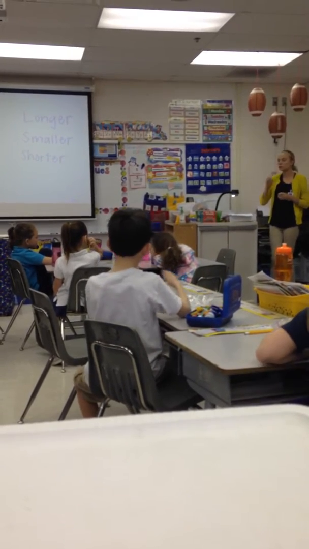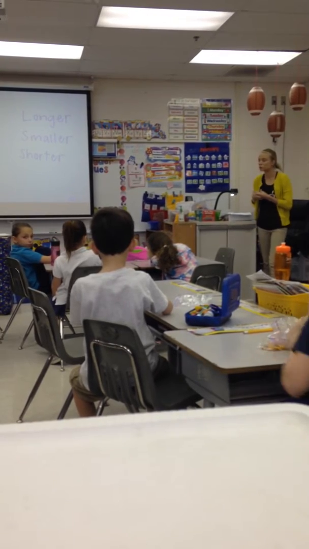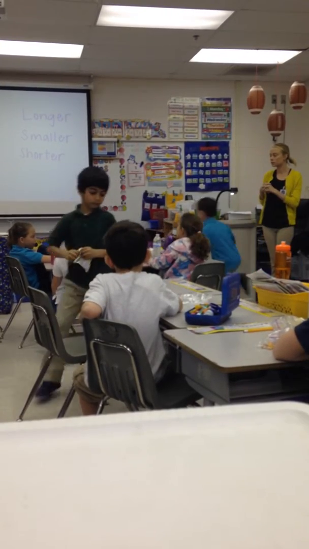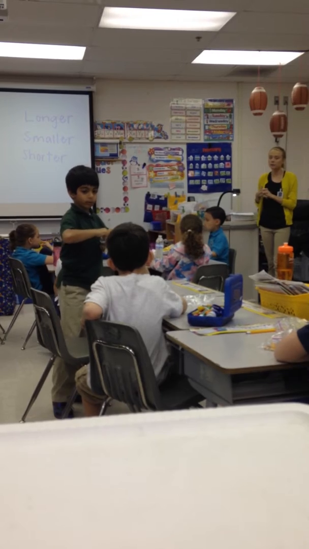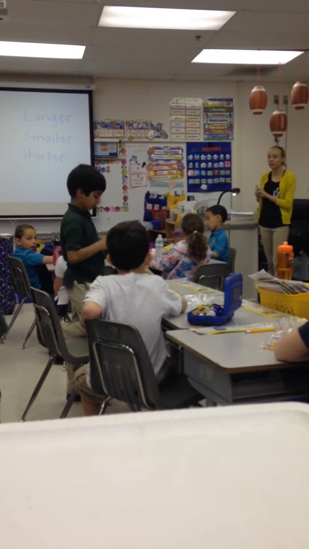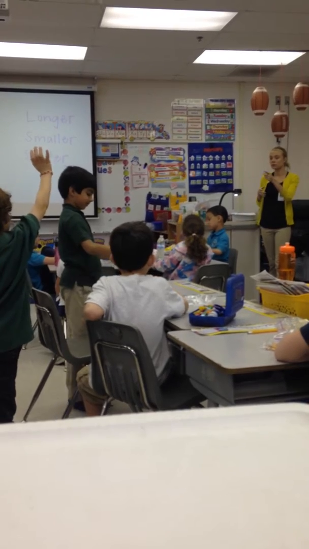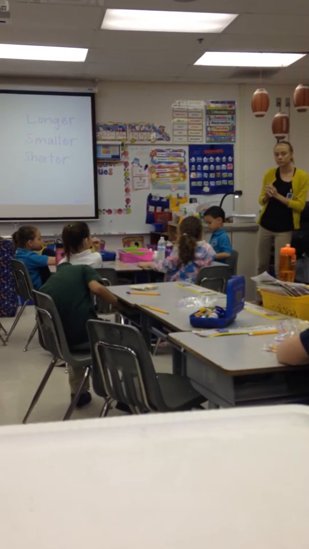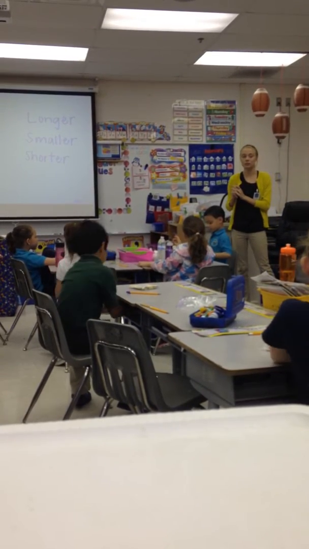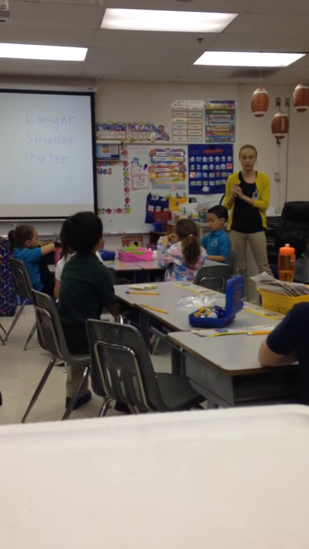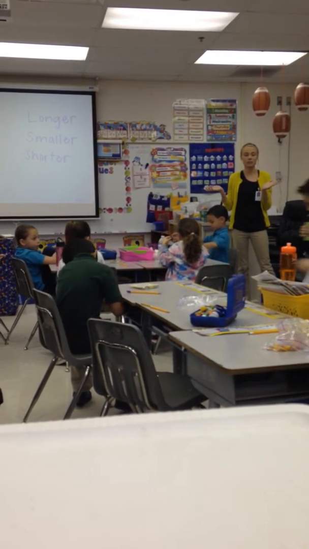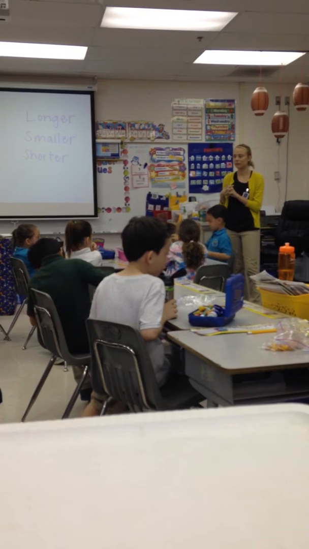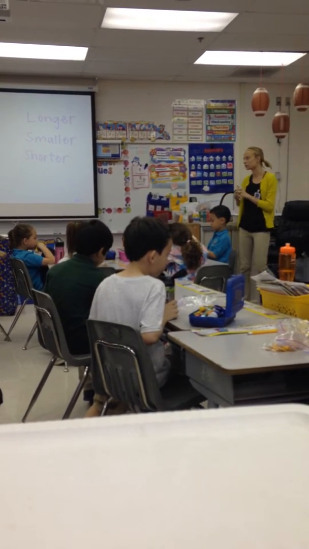Can somebody tell me what tools we use when we want to measure length? Layla? A ruler. What other tool, Dylan? A clock. Not a clock to measure length. Remember we talked yesterday that a clock measures time? A ruler, yes. Zachary? A measuring cup. Not a measuring cup. Remember yesterday we said a measuring cup we would use to measure ingredients, right? If we want to measure the length of something, what would we use? Isabella? Measuring tape. Alex? A ruler. Very good.